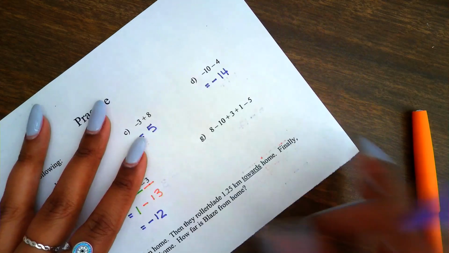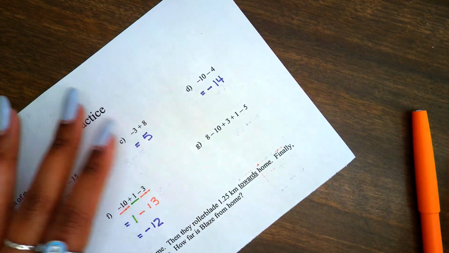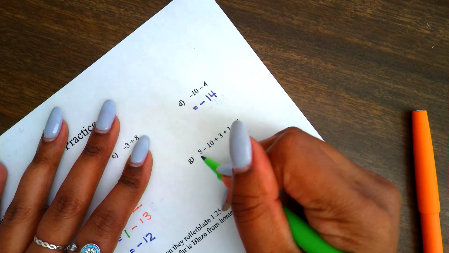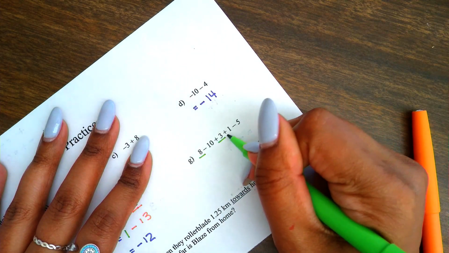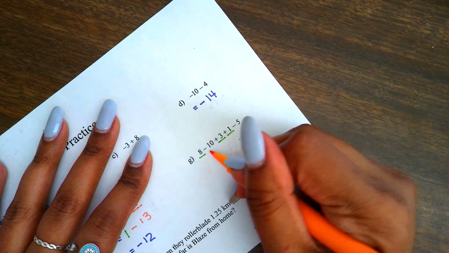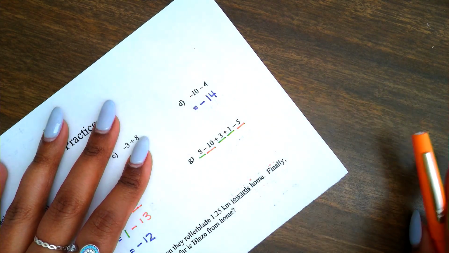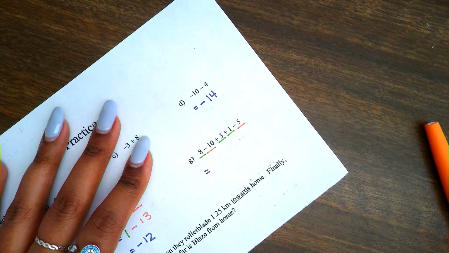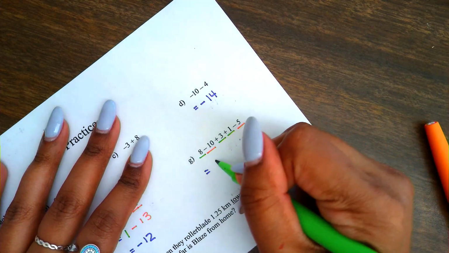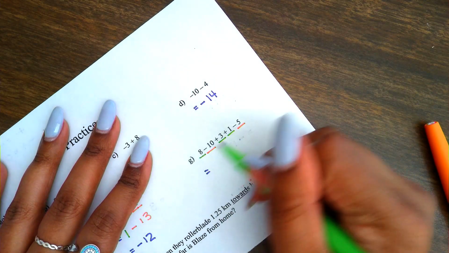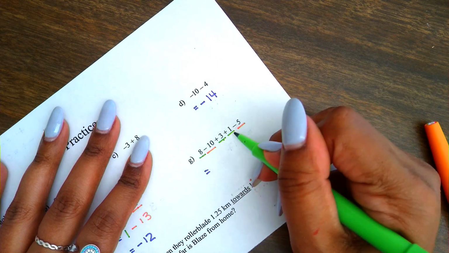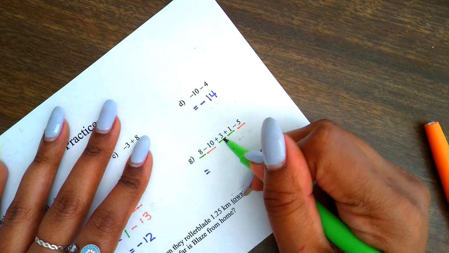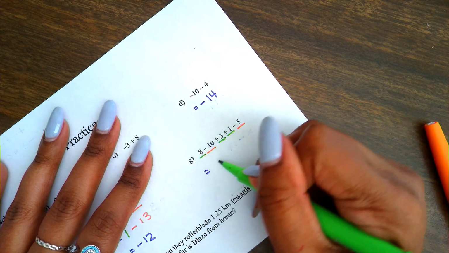Okay? Now here, I have the same situation. I have a bunch of different numbers. I'm going to underline all my positives in one color. I'm going to underline all my negatives in another. And I'm going to deal with my positives first. So here I have 8 plus 1 plus 3. So 8 and 3 is going to be 11 plus another one is going to be 12.